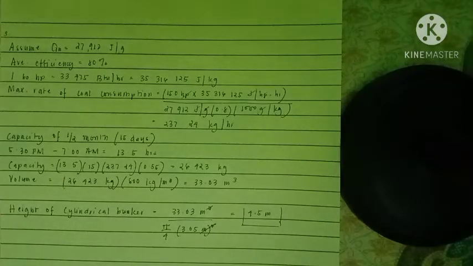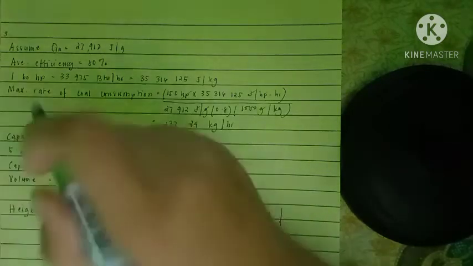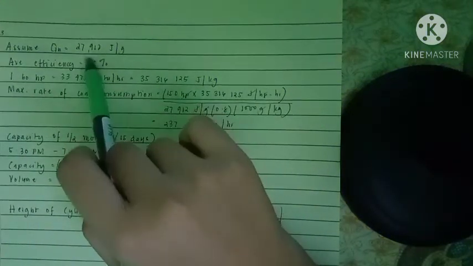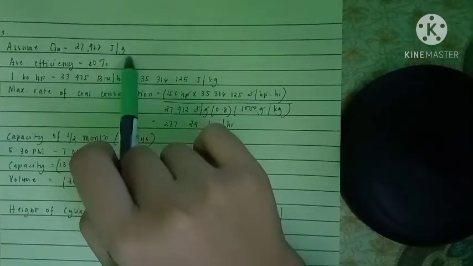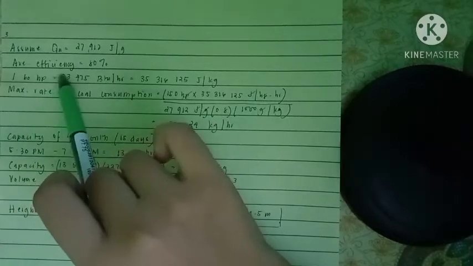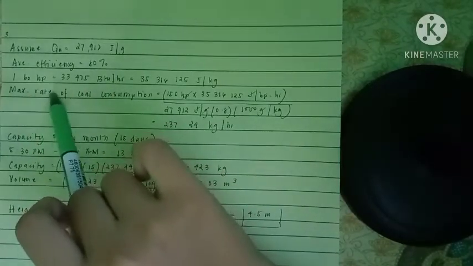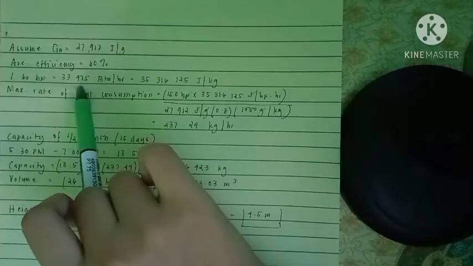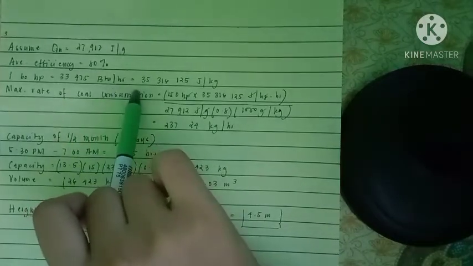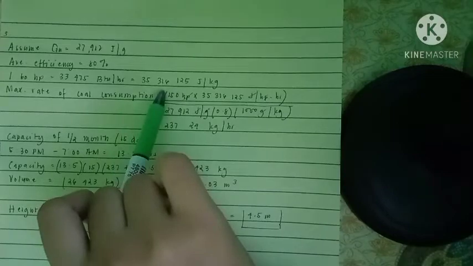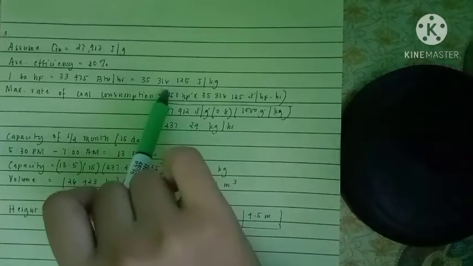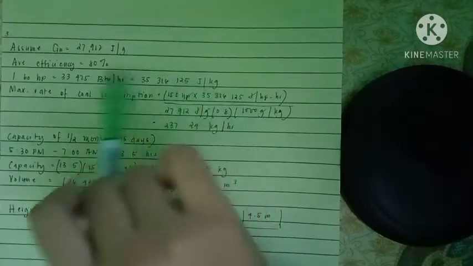Solving for problem number 3, assume our Q sub H is equal to 27,912 joules per gram. Average efficiency is 80%. 1 HP is equal to 33,475 BTU per hour, or it is also equal to 35,316,125 joules per kilogram.